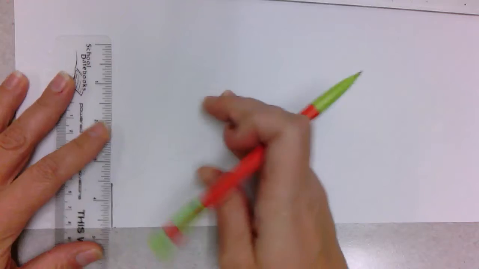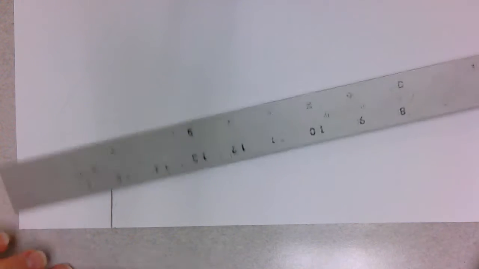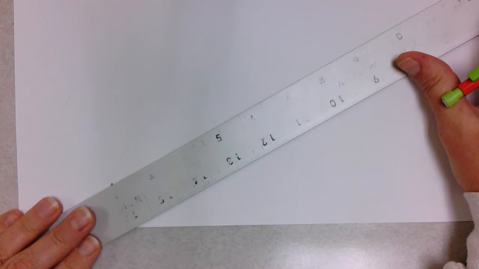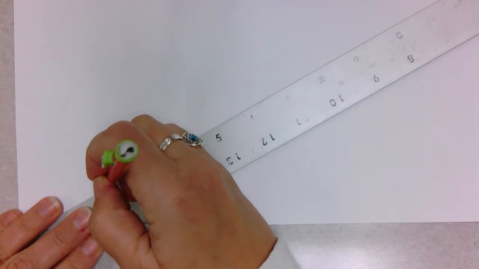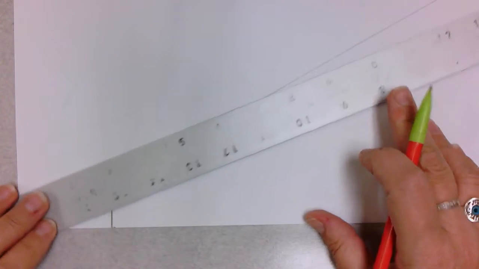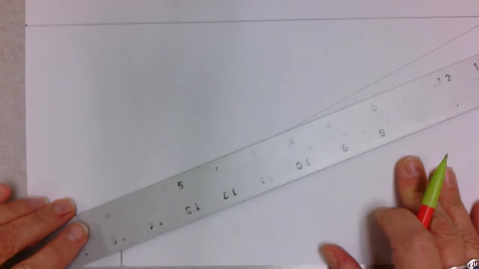Go ahead and use my straight edge so it's nice and straight. And then I'm going to go towards the vanishing point on the right. You have to just trust me. I'm going off to the right vanishing point.